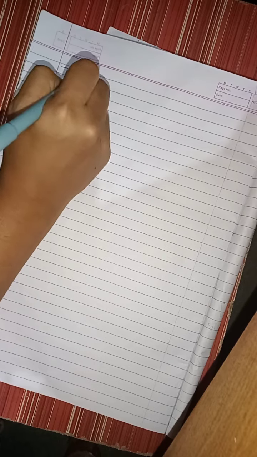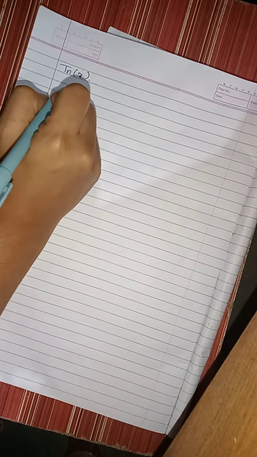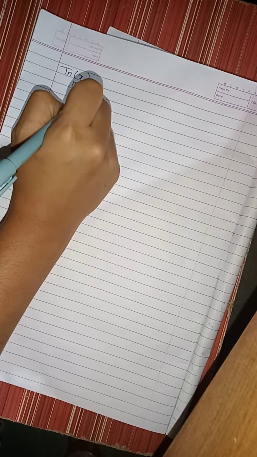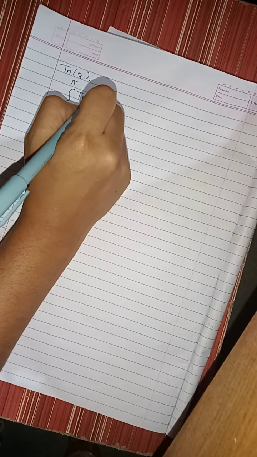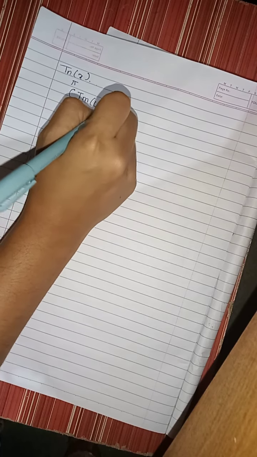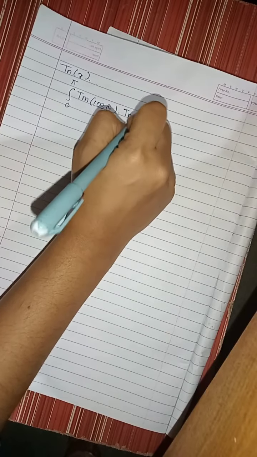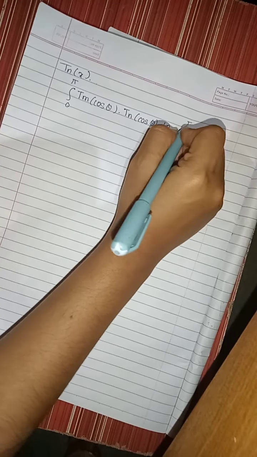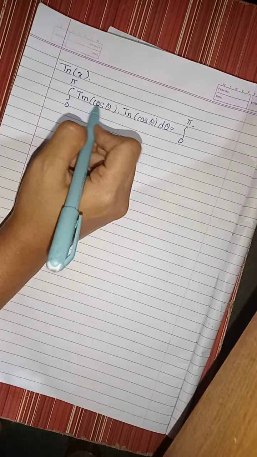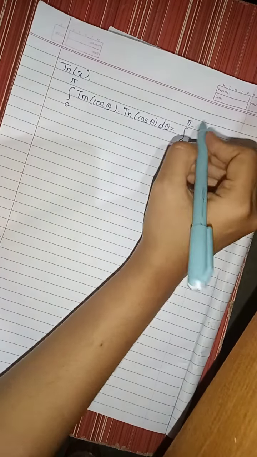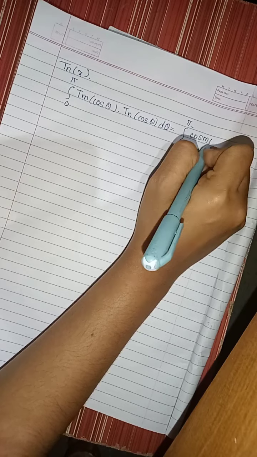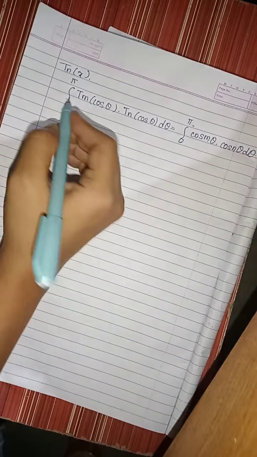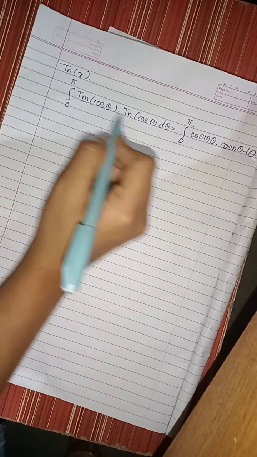If you have a polynomial Tn(x), then first of all consider the integral from 0 to pi of Tm(cos theta) into Tn(cos theta) d theta, which is equal to the integral from 0 to pi of cos m theta into cos n theta d theta. Okay, so now we will have the conditions for m and n.